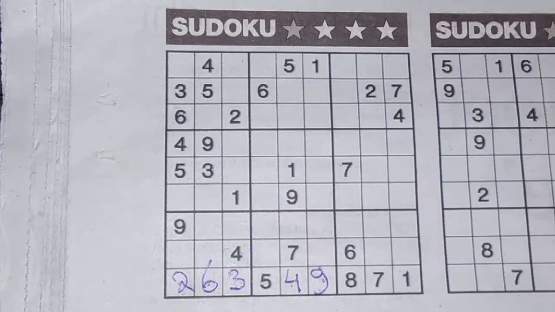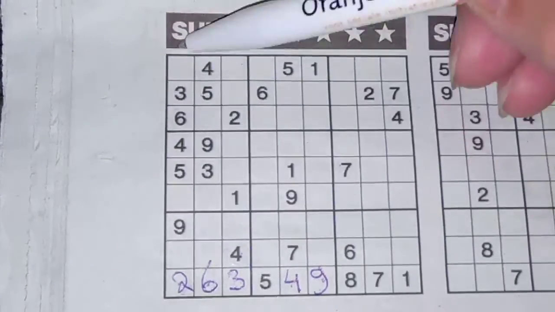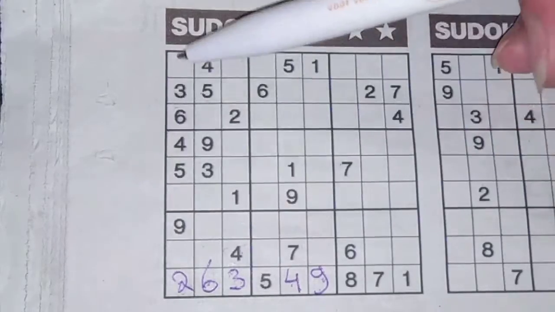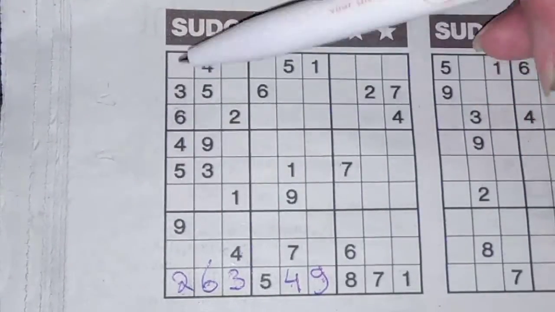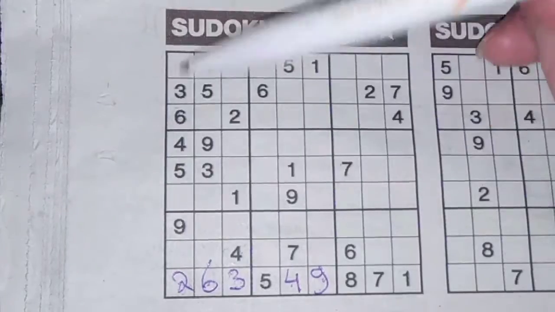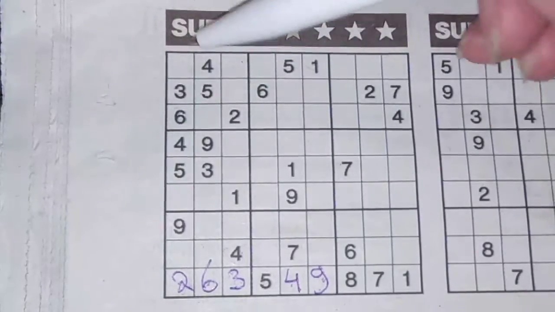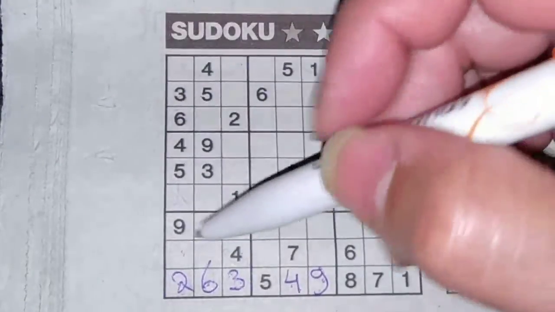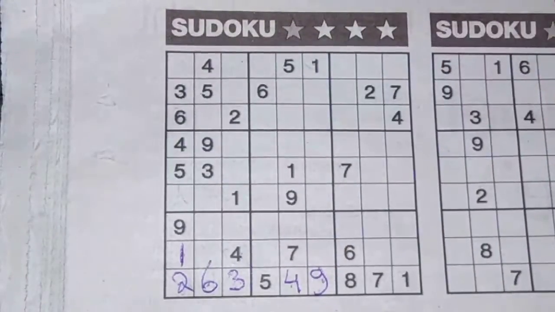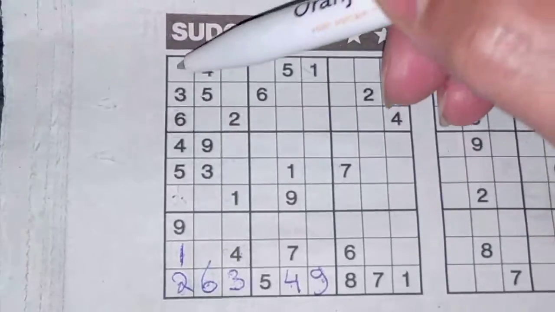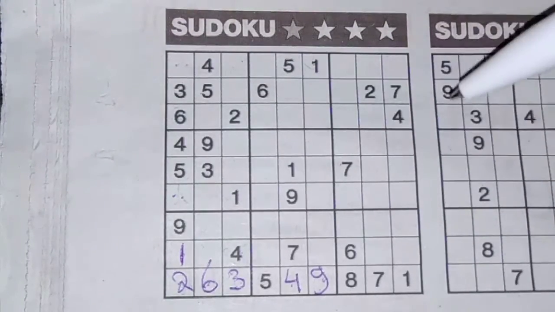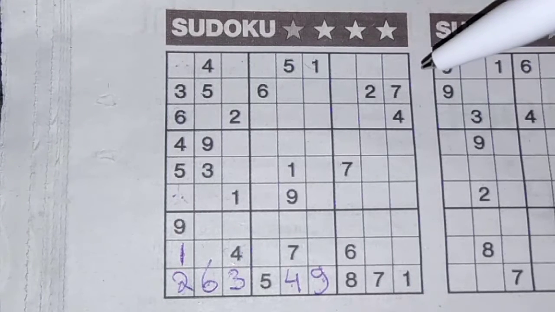And now, 3 missing numbers in the first column. The missing numbers are the 1, the 8, and the 7. We have a 1 here, so no 1 there. Here also a 1, so no 1 there. Only place for the 1 should be here. The 7 and the 8 are missing. I cannot fill this yet. Need to wait for more information.